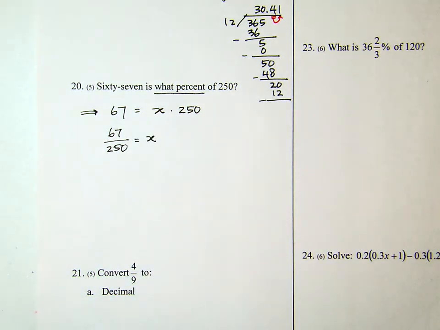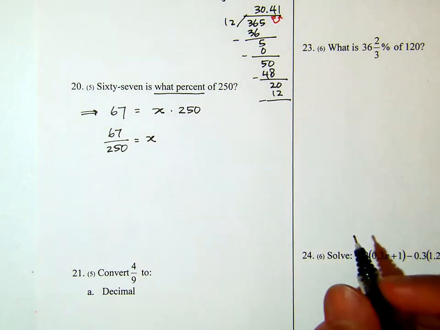And if you want to convert this to decimal right now, that's okay. Which I think maybe yeah, it's better like that.